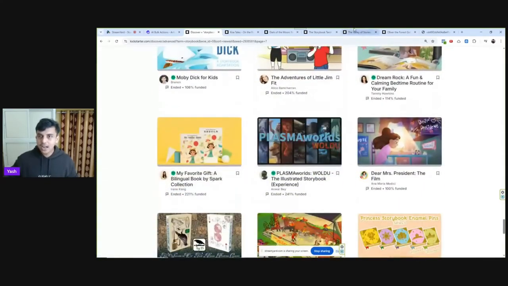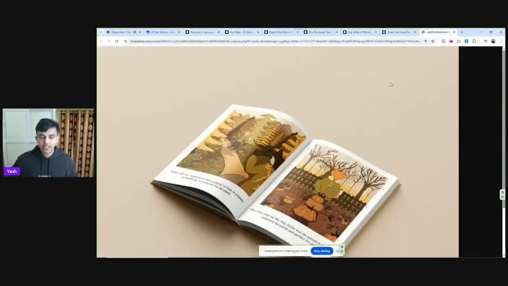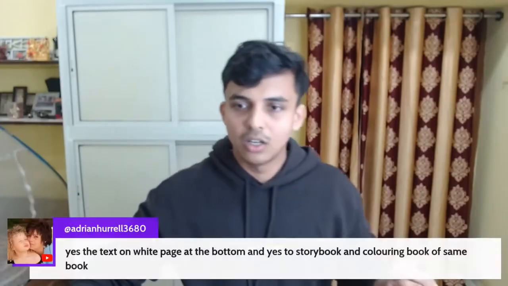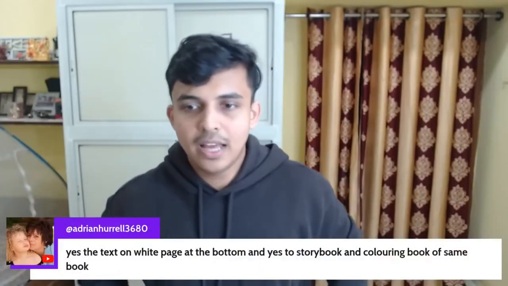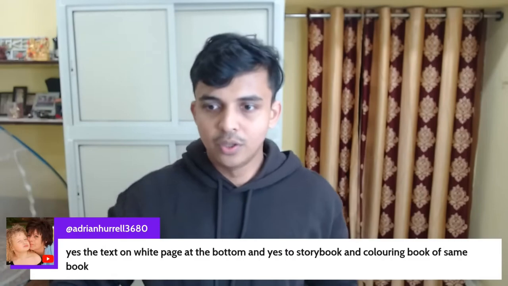I really love this idea, right? Like a book has a square image like that, and then there's text like that, so it looks a little bit cleaner and neater, right? So that's the one thing. Let me know. Yes, the text on the white page at the bottom, and yes to the storybook of same book. Okay, so Adrian. Okay, so I just showed you.